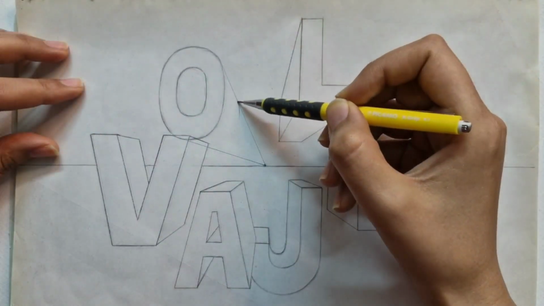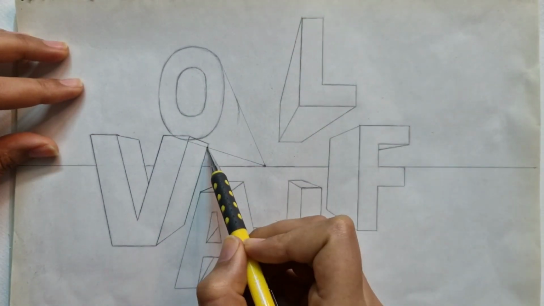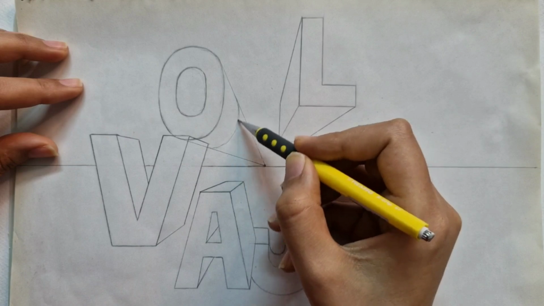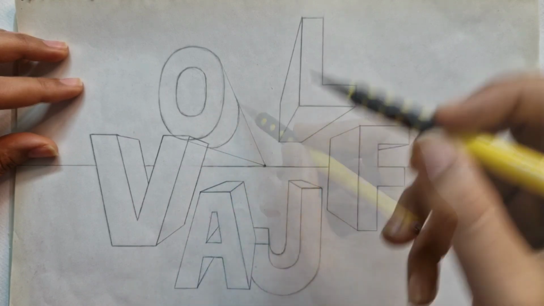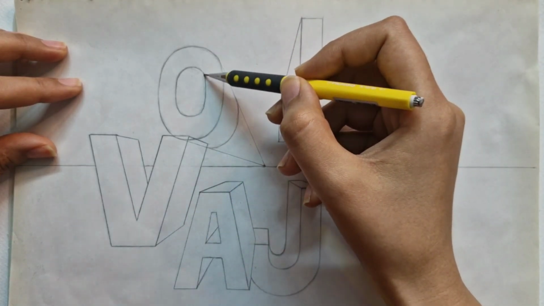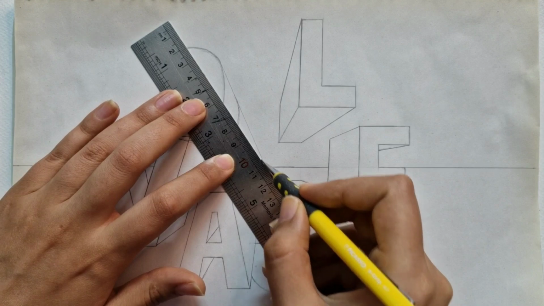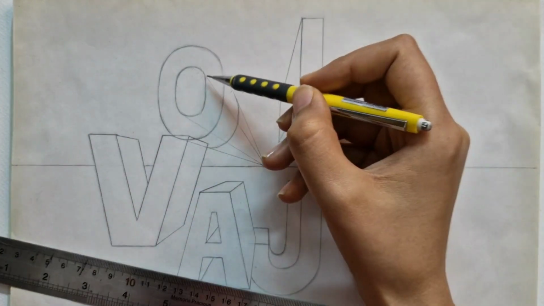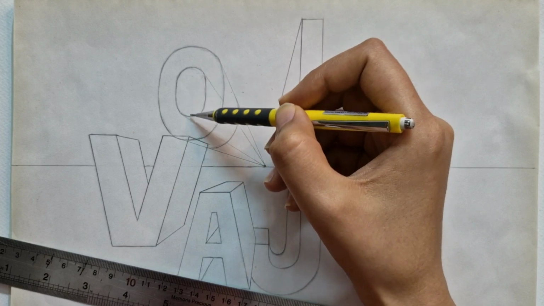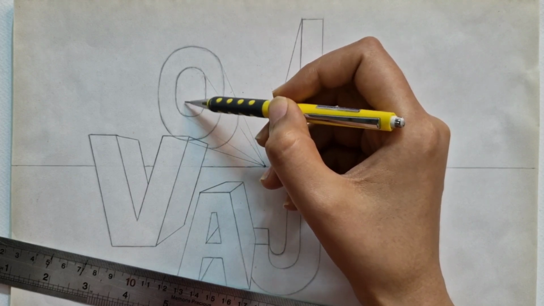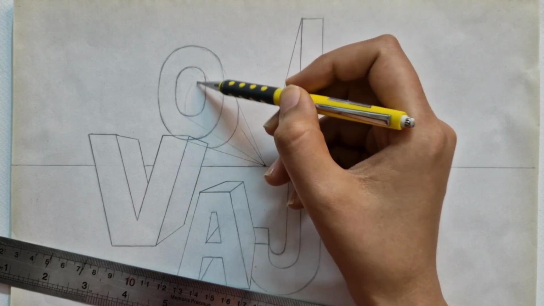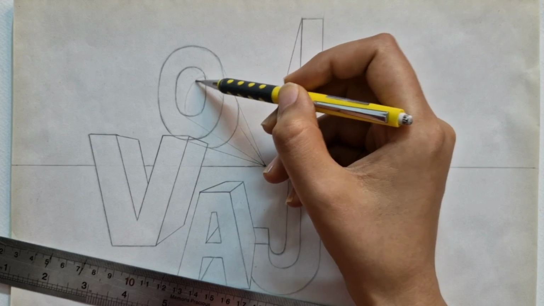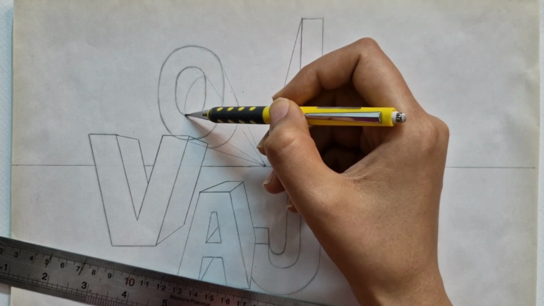For the next step, I'll duplicate this edge, simply drawing a curve similar to the one I observe here. For the oval inside this letter, I'll again draw two converging lines connecting them to the vanishing point. However, for duplicating this shape, I'll do the opposite of what I did for the larger oval. With the larger oval, I duplicated the right side, but for this smaller one, I'll duplicate the left side of the oval.